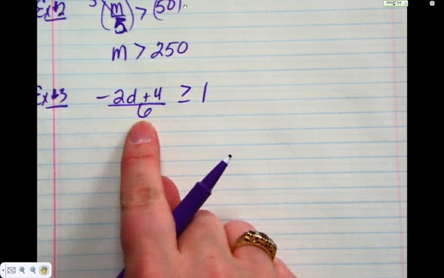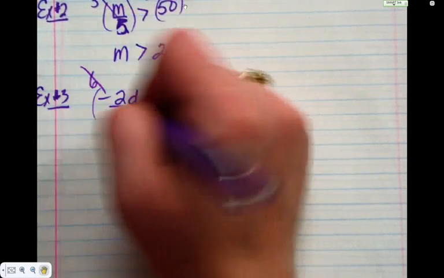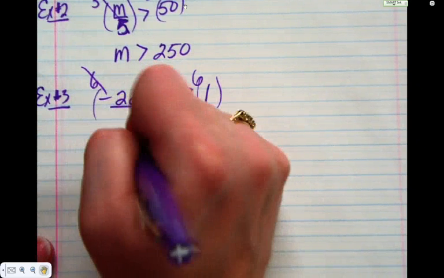First step, let's deal with this division by 6. What's the opposite of dividing something by 6? Multiplying by 6. Okay, so on the left it cancels, leaves us negative 2d plus 4.